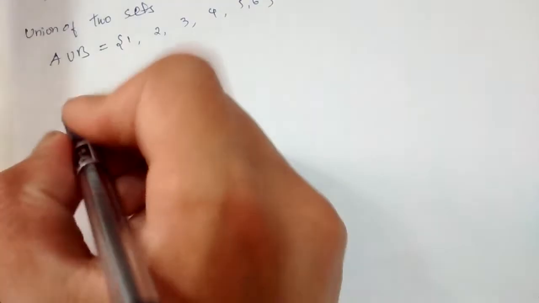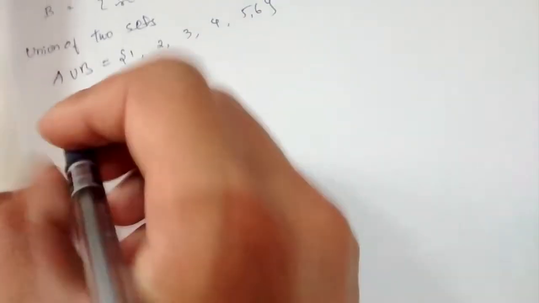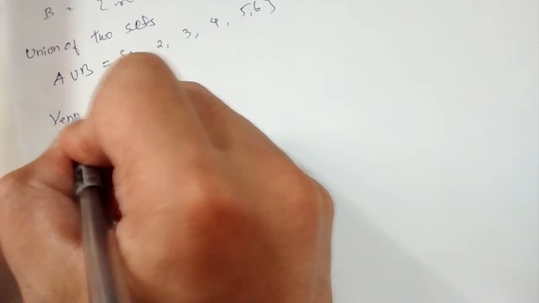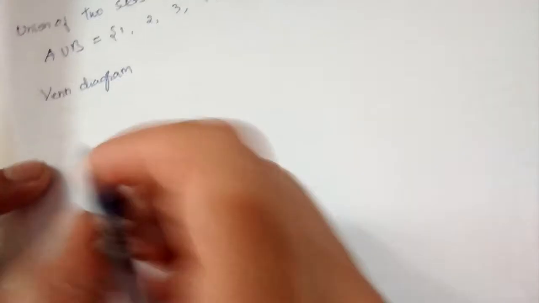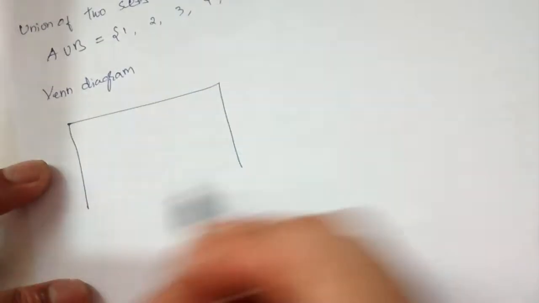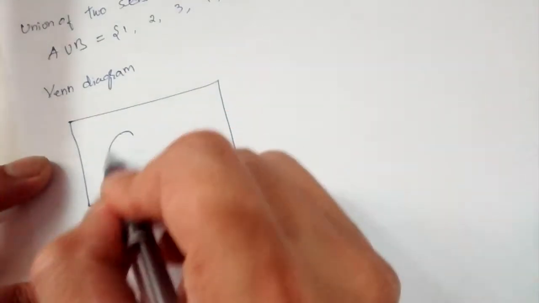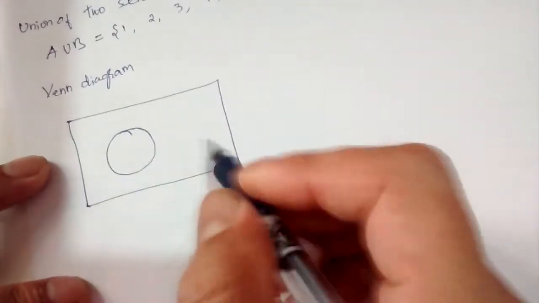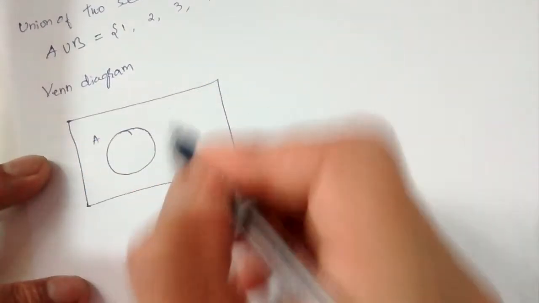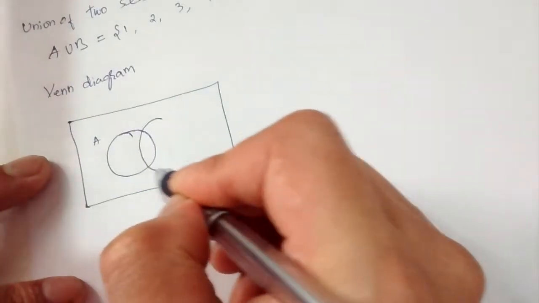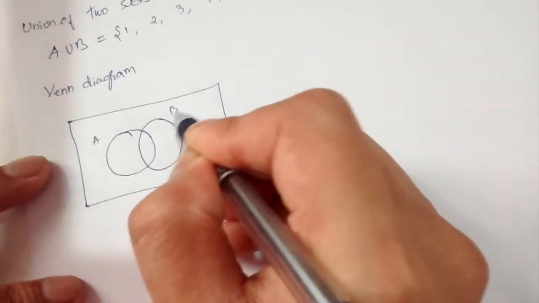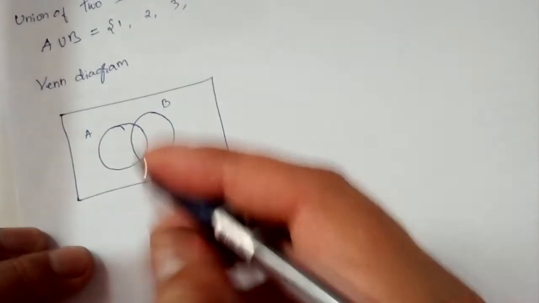How do you explain that with a Venn diagram? You would probably explain it like this. Let this be set A, and this be set B. Since there is something common between the two, how would you plot it?